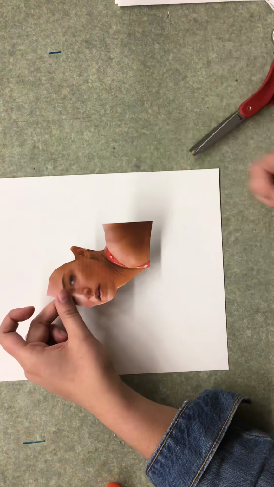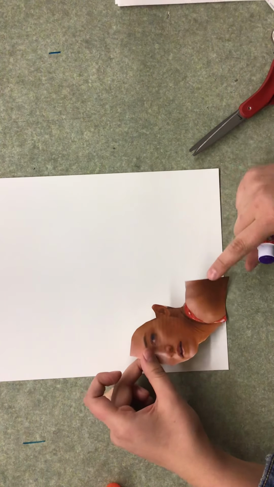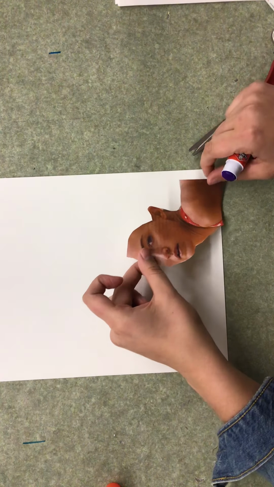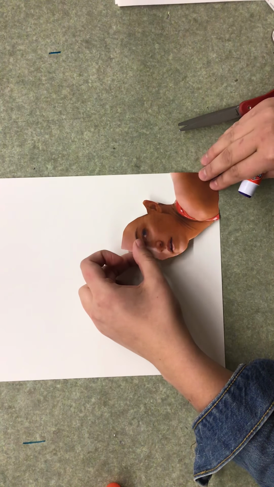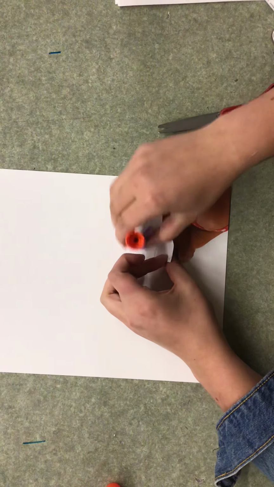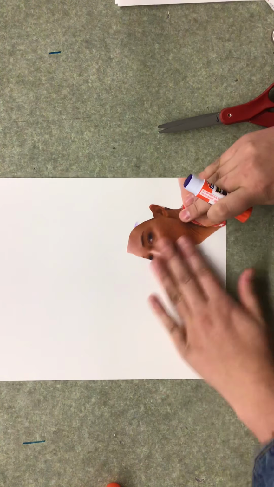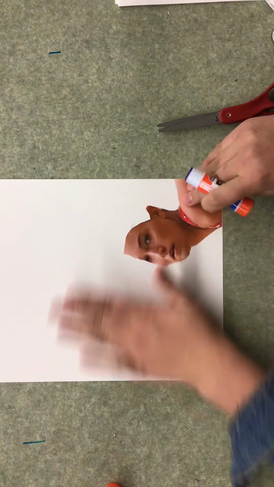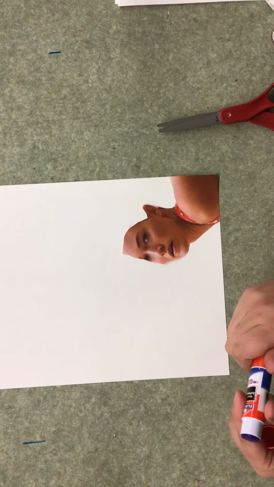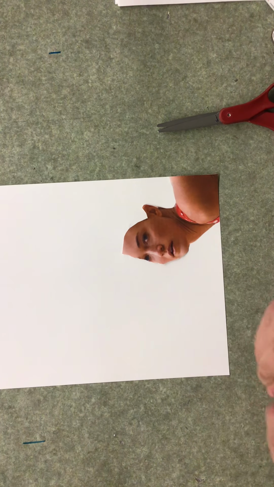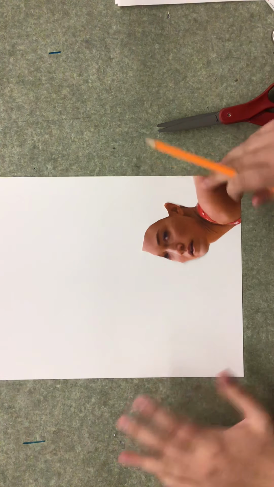When you're gluing on your magazine piece, you don't want to glue it right in the middle because then you're not going to have enough room to do crazy hair. So I would recommend gluing it somewhere down here, maybe if you want in the middle, or the corner always works really nice too. So I'm going to put this in the corner. Use my glue stick to glue it on. It looks like I need a little bit more glue to get it down. Perfect.